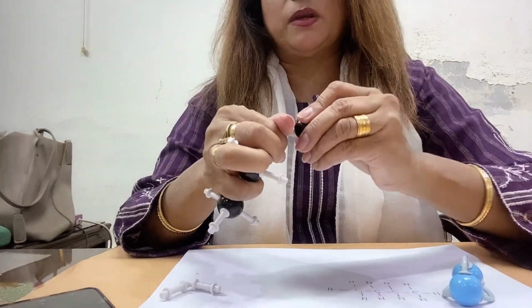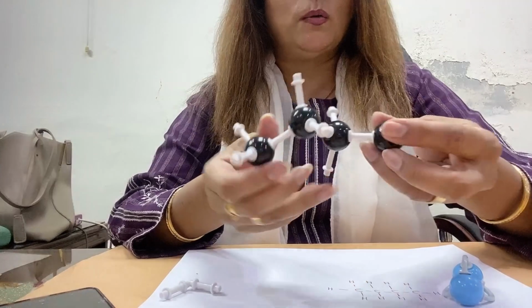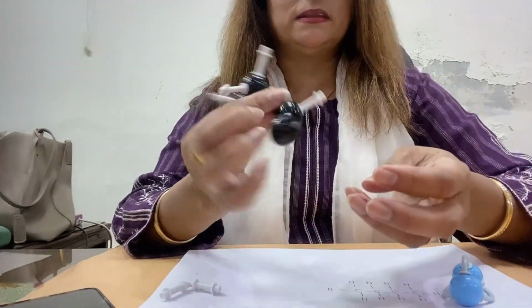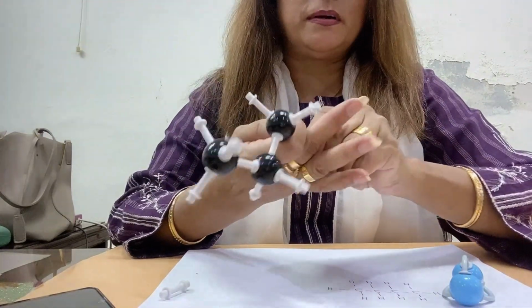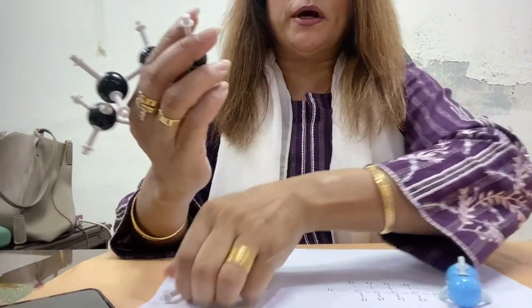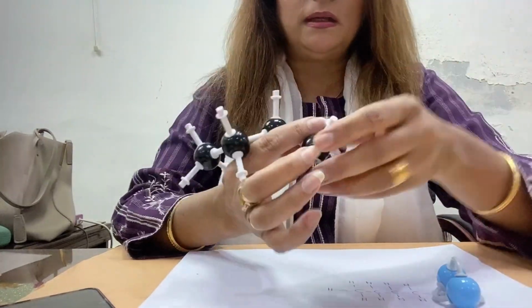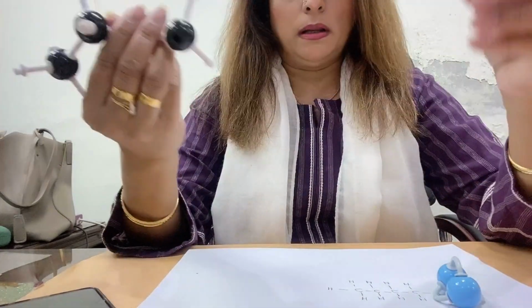The last but not the least, the 4th carbon. Wow, how beautiful it looks. Just see the connectivities. Just see the zigzag shape, which you will not see when you draw it on paper, right? So CH3, CH2, CH2, and 1 is left.